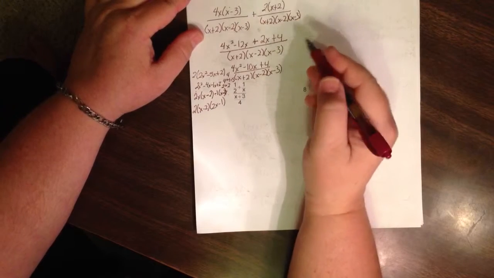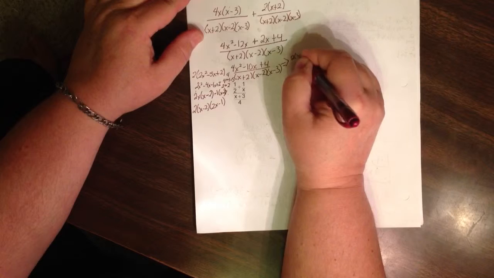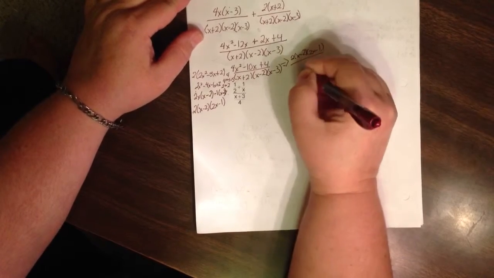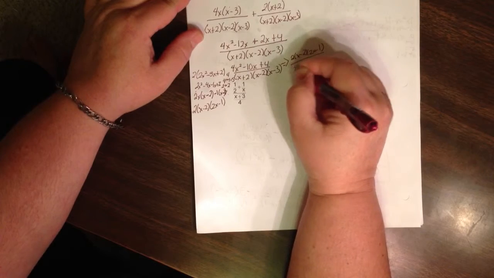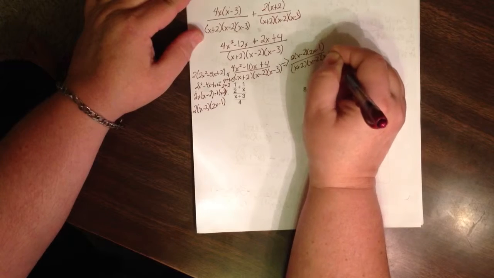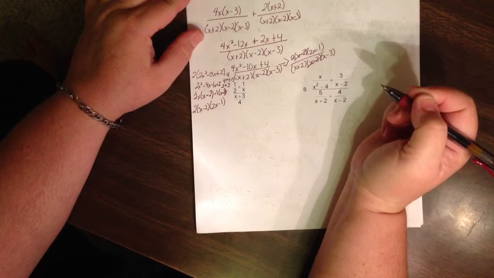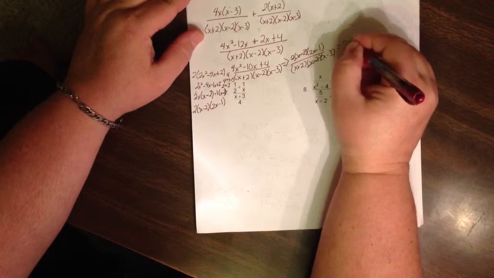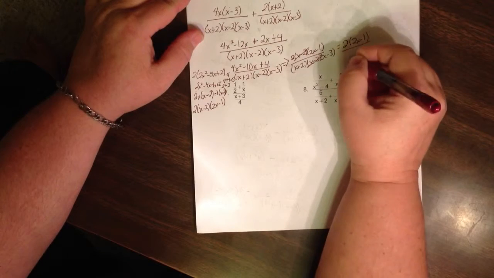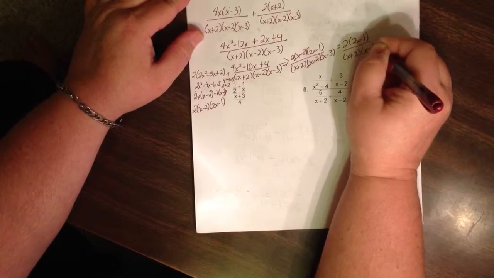Okay, so this is now 2 times x minus 2 times 2x minus 1 over x plus 2, x minus 2, x minus 3, and we do have x minus 2 in the numerator and denominator. So final answer, 2 times 2x minus 1 over x plus 2 times x minus 3.